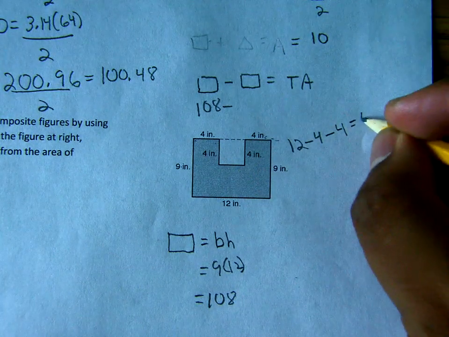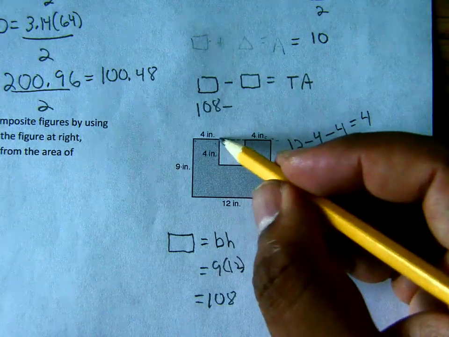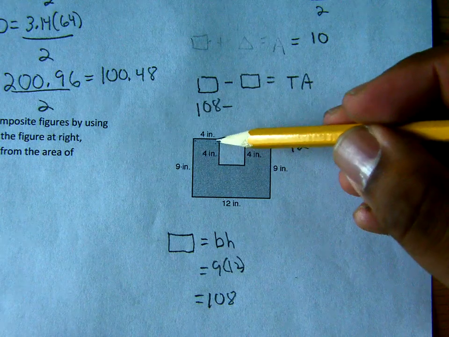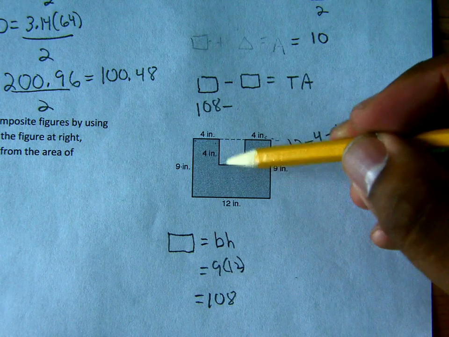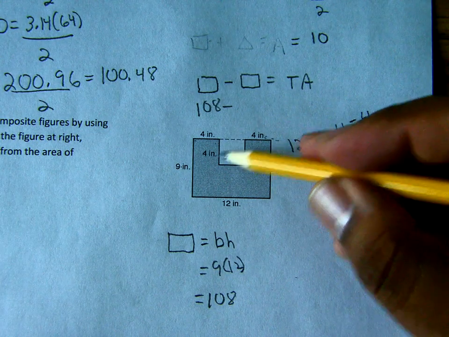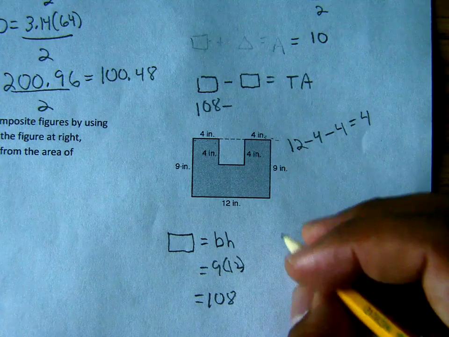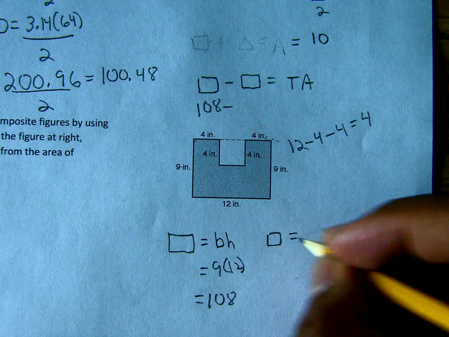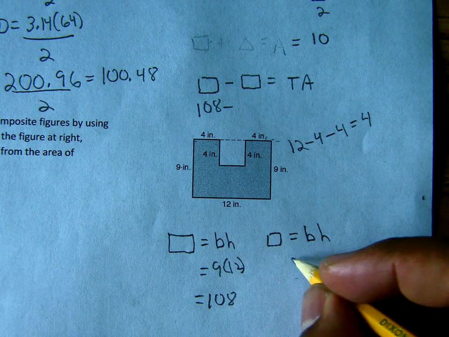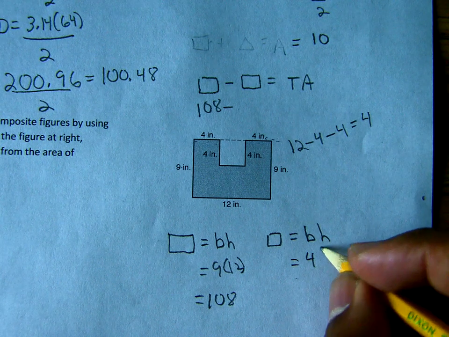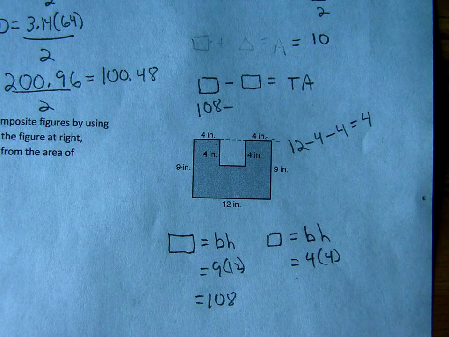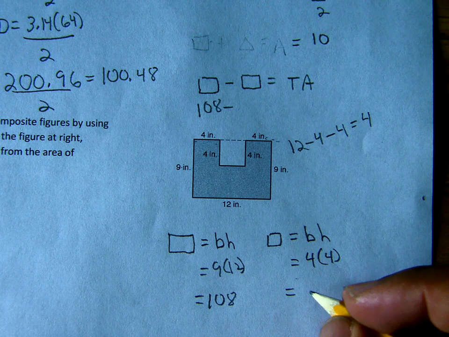So what we get is 4. So the distance from here to here is 4. Now all we need is the height. Well, that's given to us at 4 inches. So it is a square. It's going to be 4 times 4 for our area. So if we do our next formula here, base times height, gives us 4 times 4. Let's go get a 16.